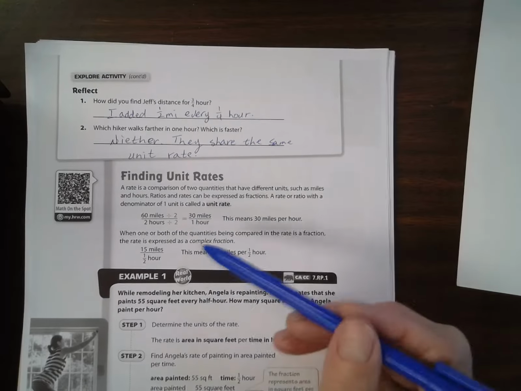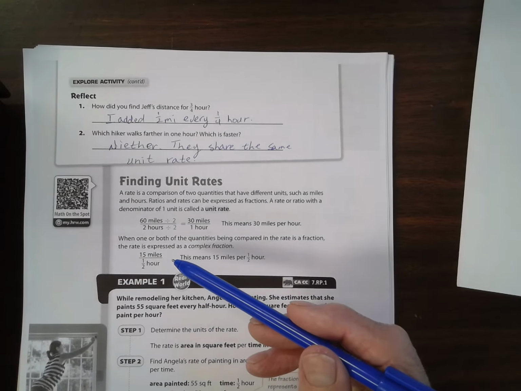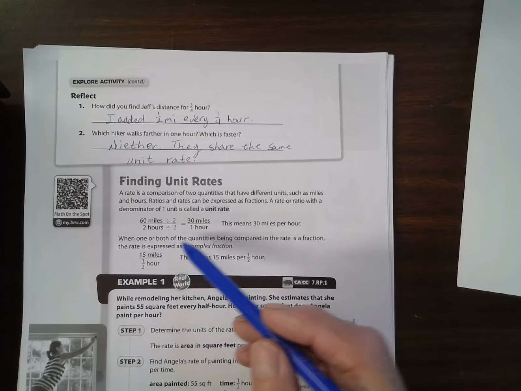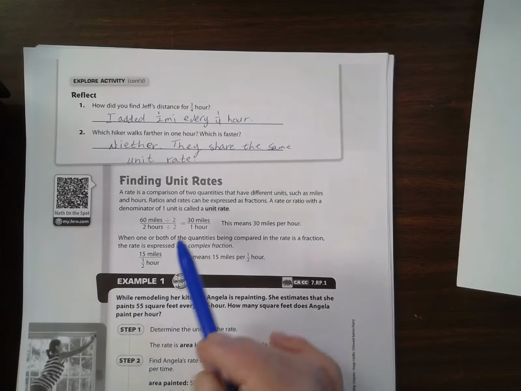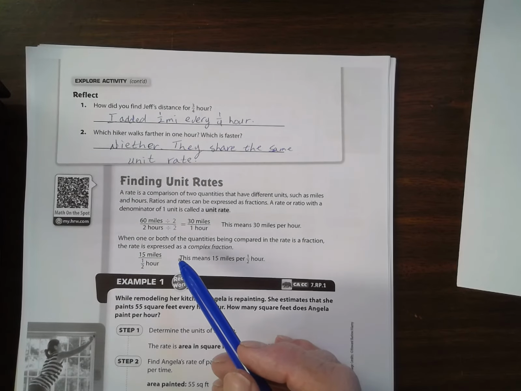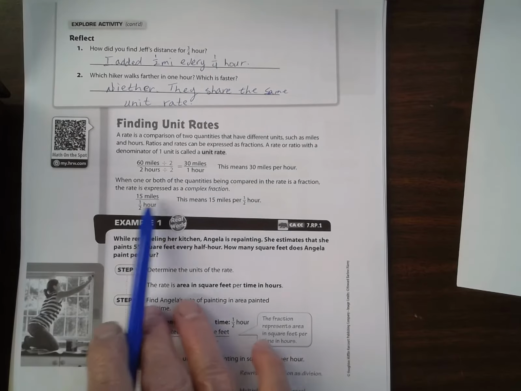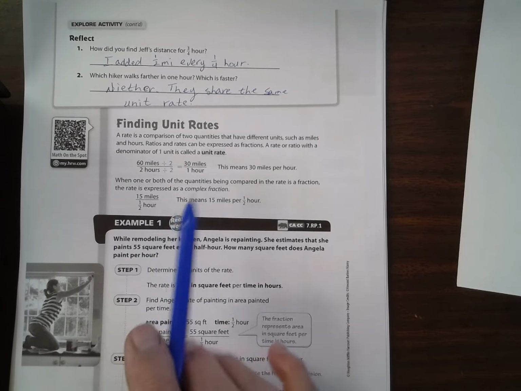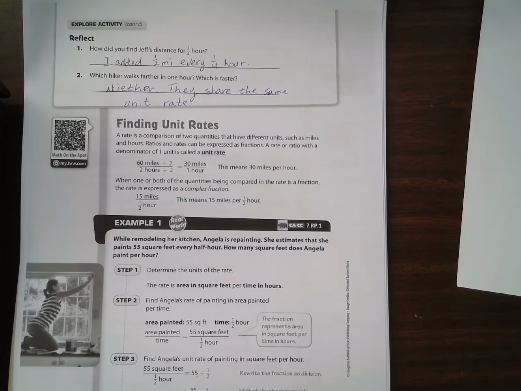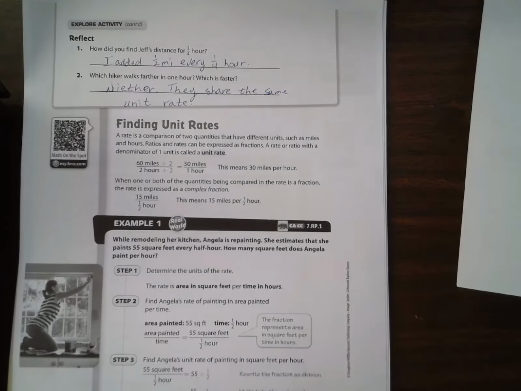Now, if they're both being compared to a ratio, 15 miles per half hour, that's going to be a complex fraction. So 15 miles per half hour would be the same as this, 30 miles per hour. Okay?